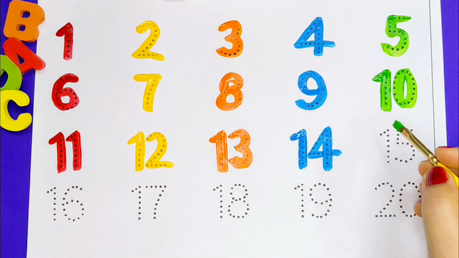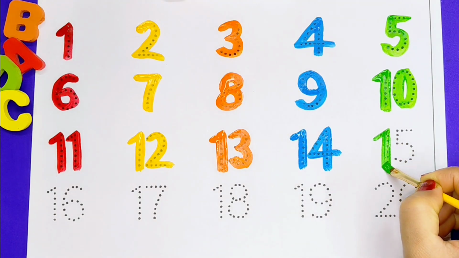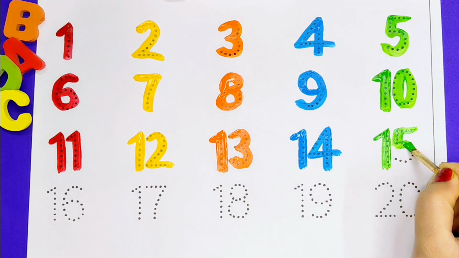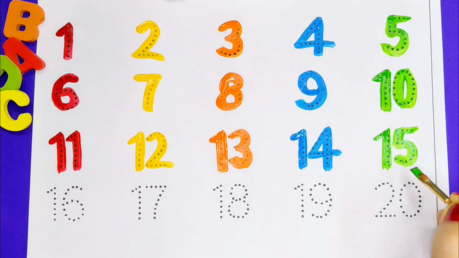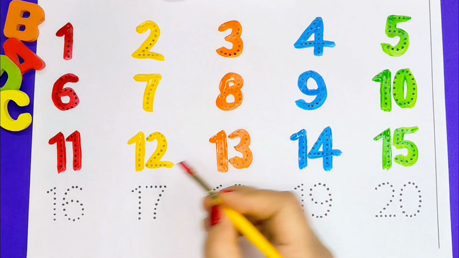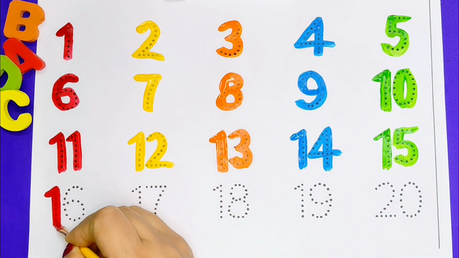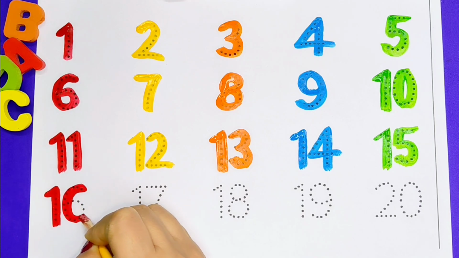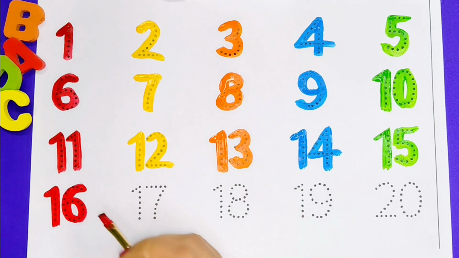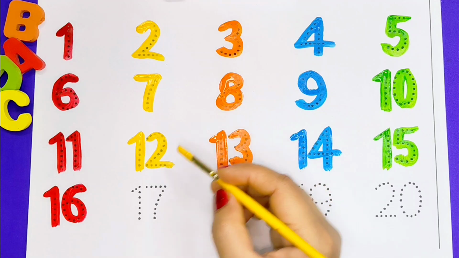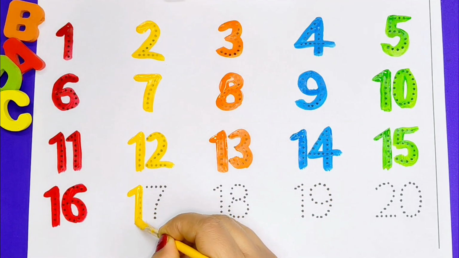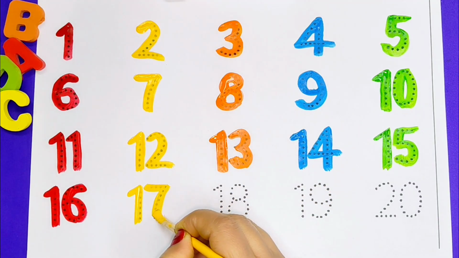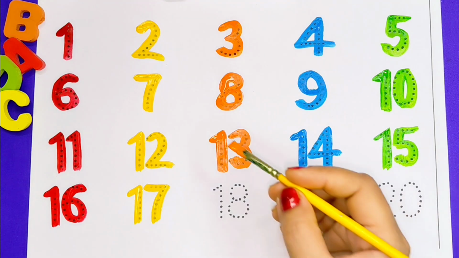Light green color. 15. Red color. 16. Yellow color. 17. Orange color.